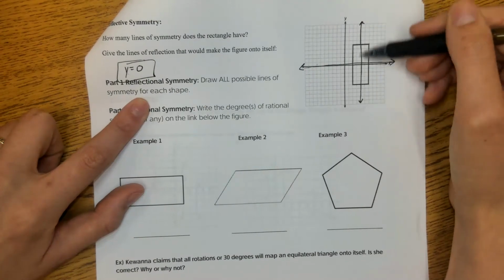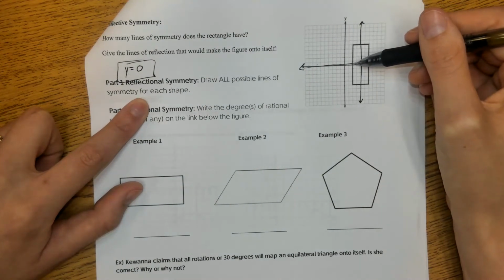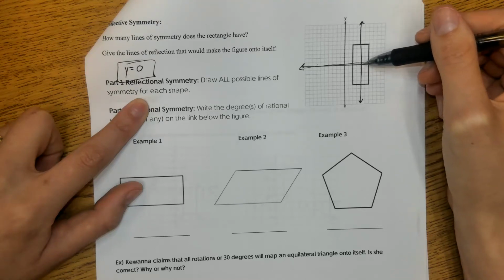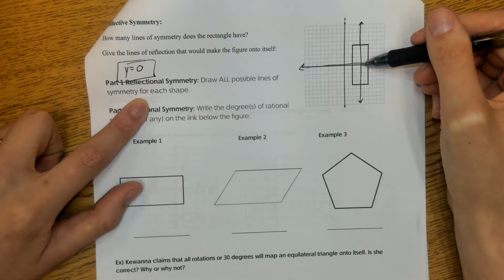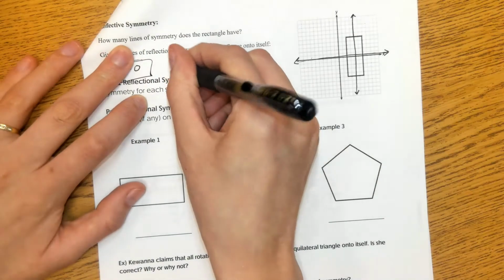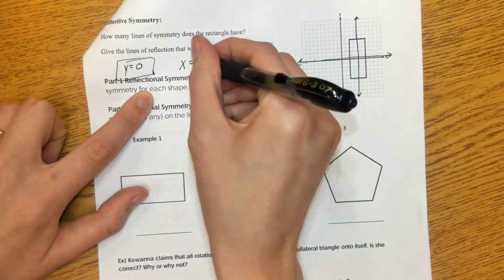And we need this equation as well. This is at point 1, 2, 3, 1, 2, 3, 4. This is at x equals 4. The line goes through the x-axis. So I write x equals, and it goes through at 4.